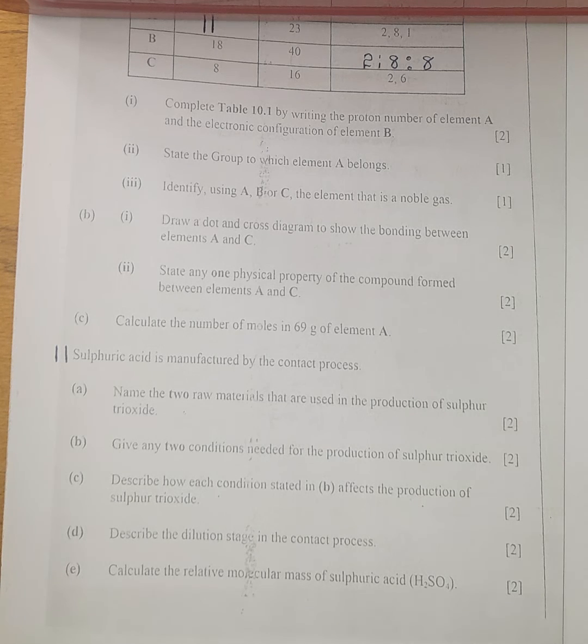And then 450 is a compromise temperature, producing a fairly high proportion of sulfur trioxide in the equilibrium mixture in a very short time. And then a low pressure of 1 to 2 atmospheres is used as there is no need for high pressure, and it is enough to push reacting gases through the reactor.